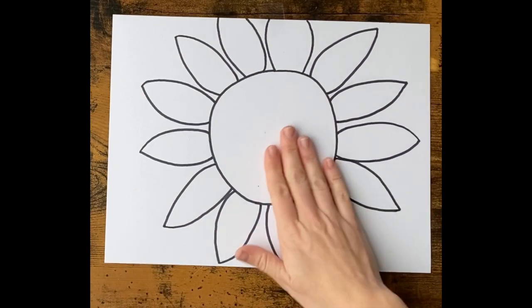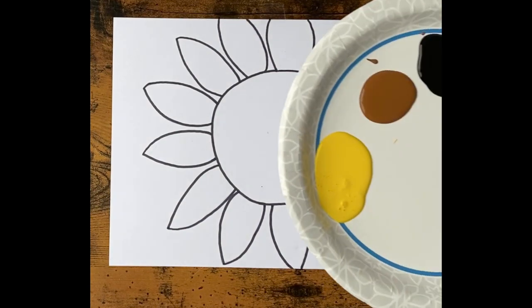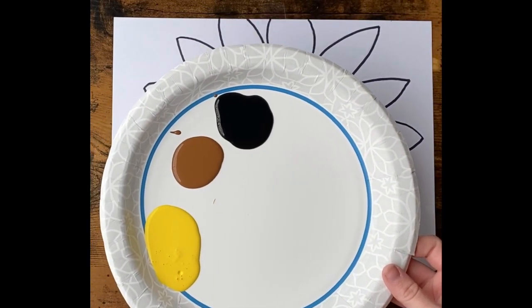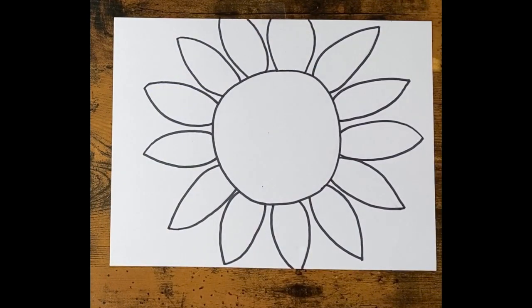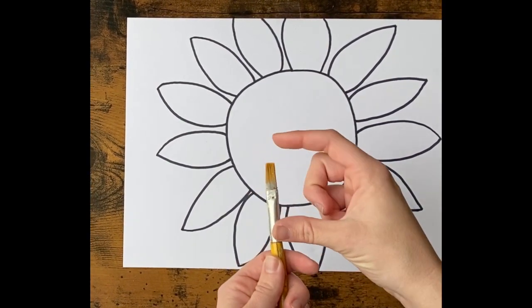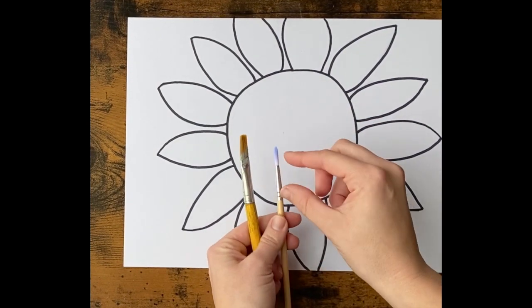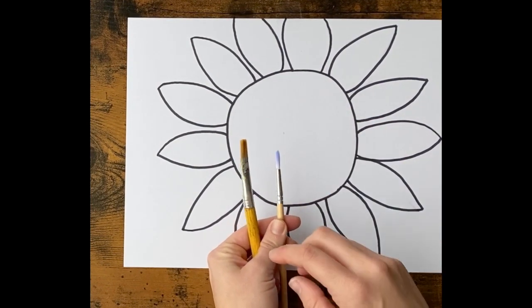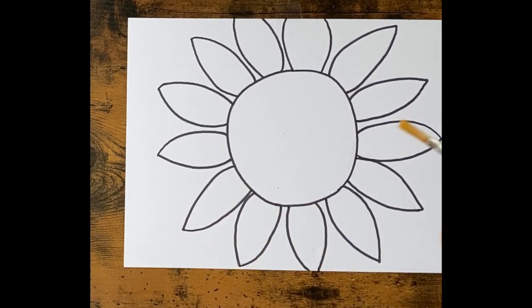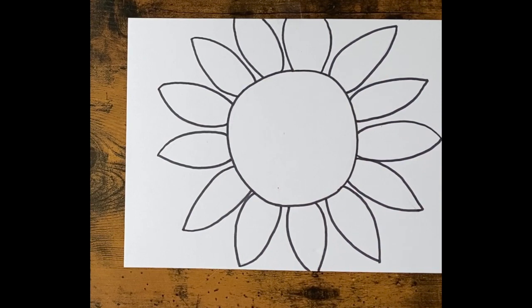I'm going to be using paint today to paint my sunflower. You can use markers, crayons, whatever you have at home. I'll be using these 3 colors. The first thing I'm gonna grab is a brush. There are 2 different kinds of brushes. There's a square tip brush. It has a very straight edge, and a round brush. It has more of a curve at the top. I'm going to be using the straight brush for the middle of my sunflower.